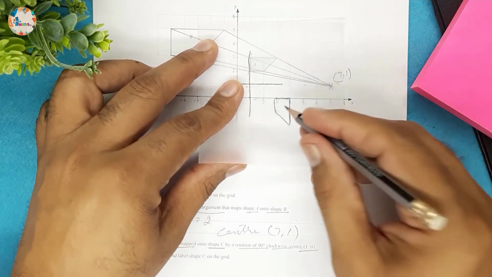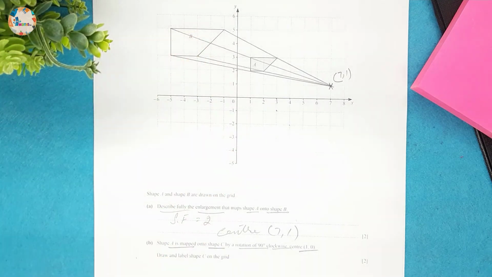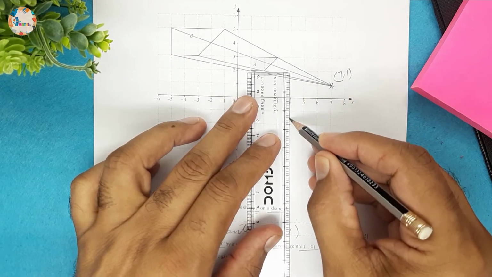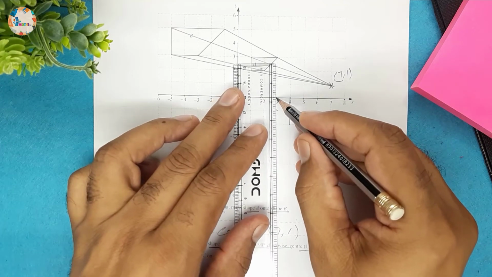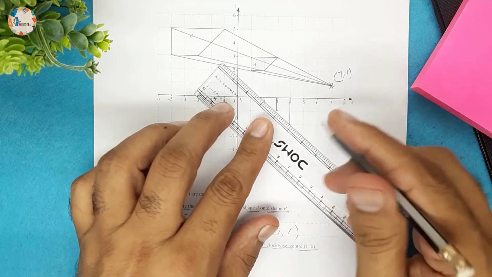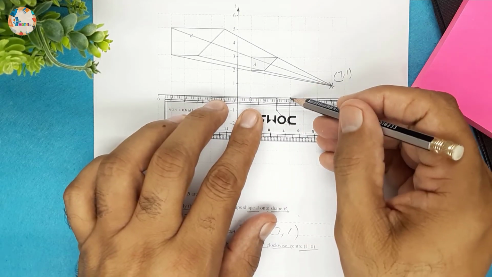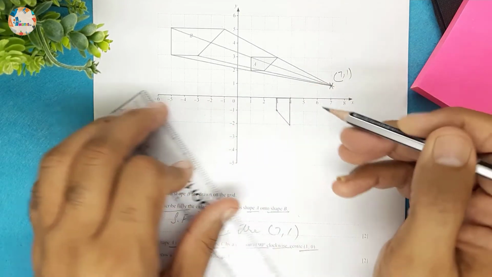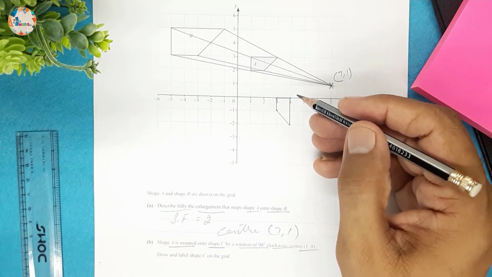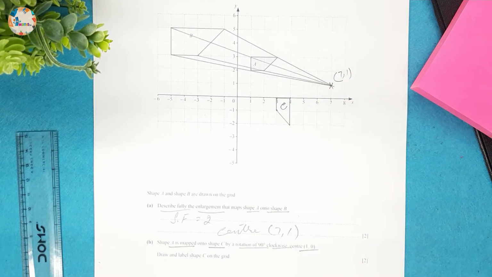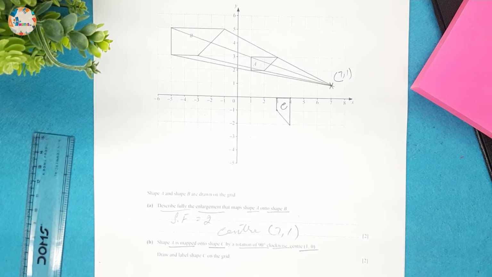After marking these points, we can draw the shape, which is this one. By joining this, we can complete the drawing, and we have to label this shape as C, like this one, which we have done.